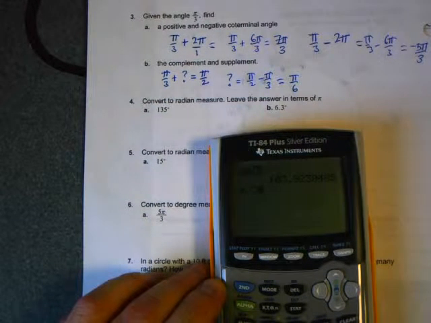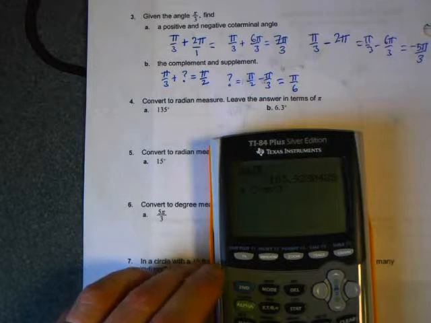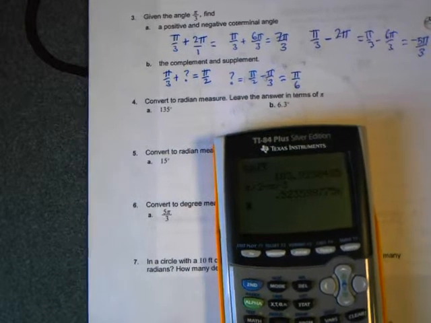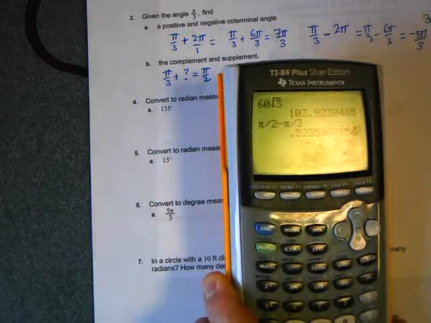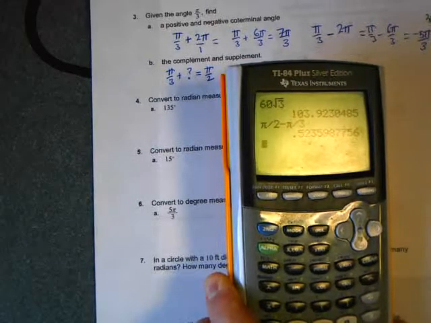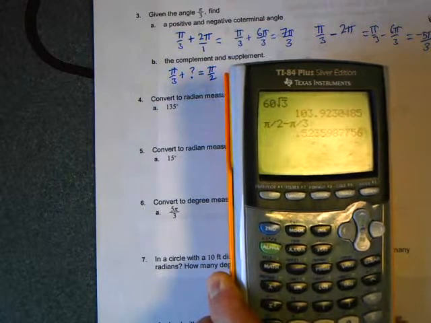Pi over 2 minus pi over 3, and it just gives me some ugly decimal. I don't really need parentheses. Calculator knows order of operations. Calculator knows divide, and then subtract. But it doesn't give me pi over 6.